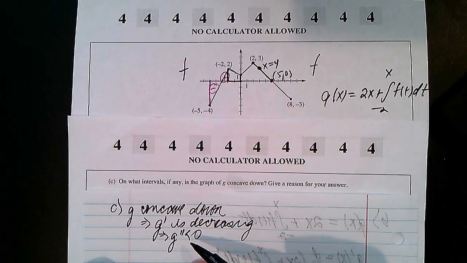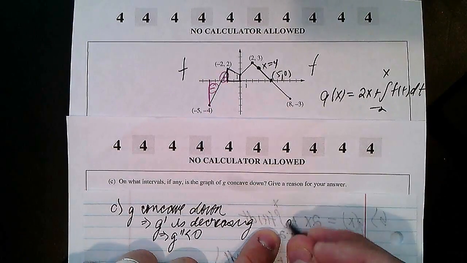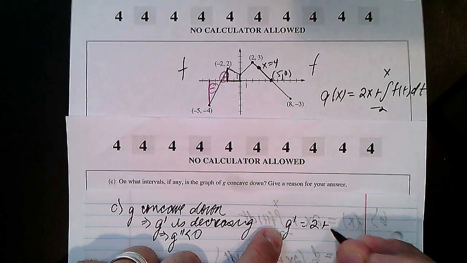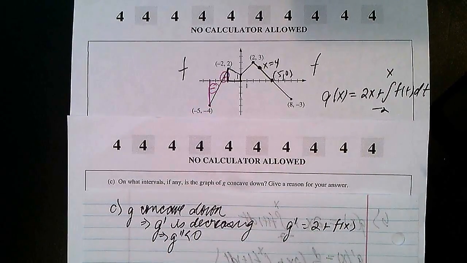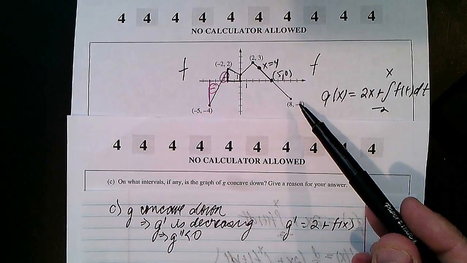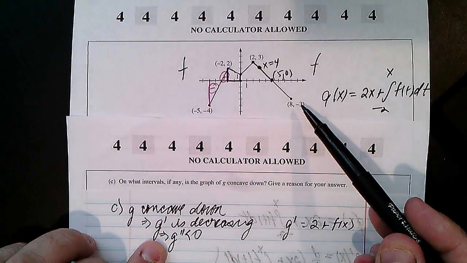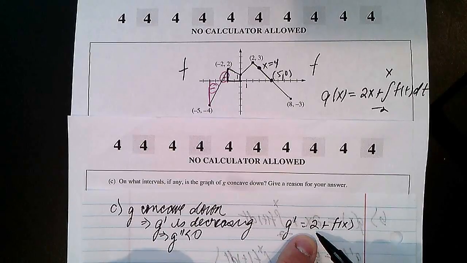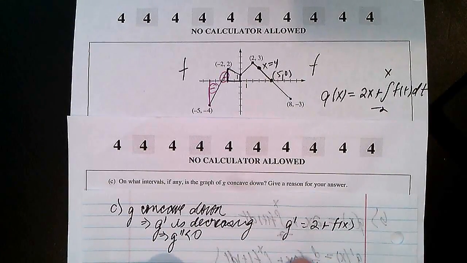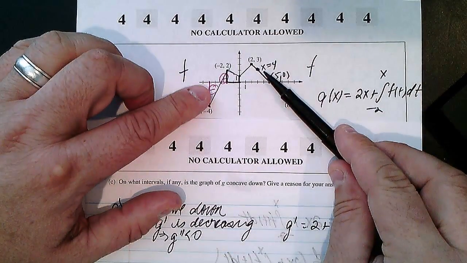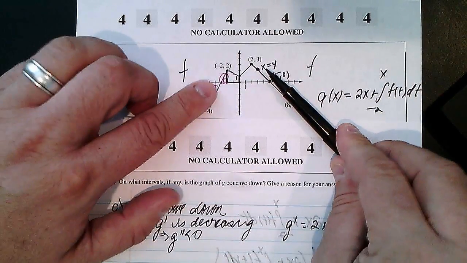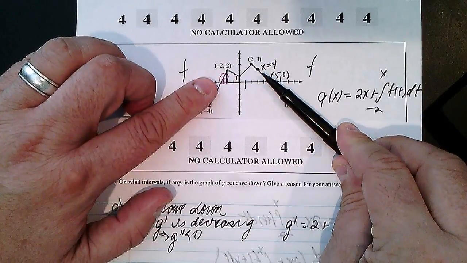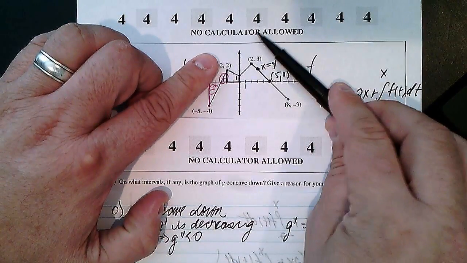Well, which one of these is going to be helpful? We know that g prime is 2 plus f of x, and I see the graph of f of x up here. So g prime is 2 plus f of x. This 2 is just a vertical shift of the graph of f of x. What that means is whatever the graph of f of x is doing, the graph of g prime just says take this graph and shift it up 2 spaces.